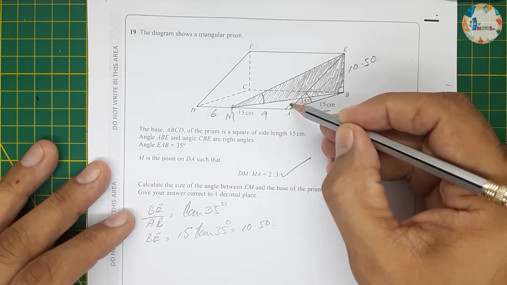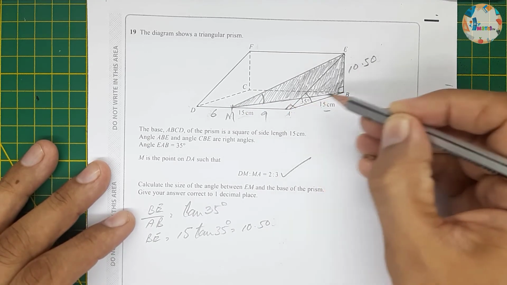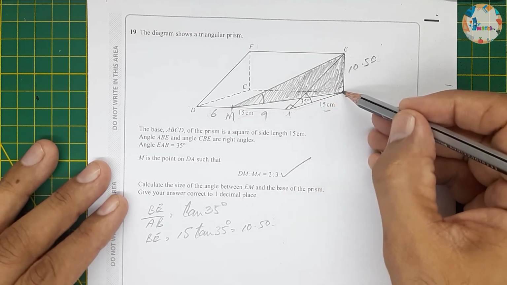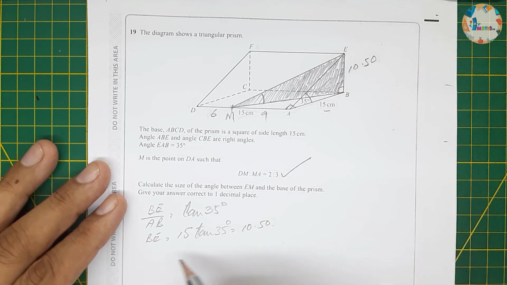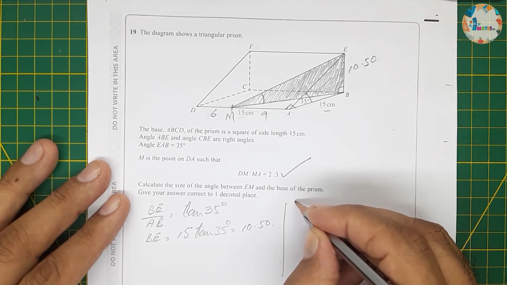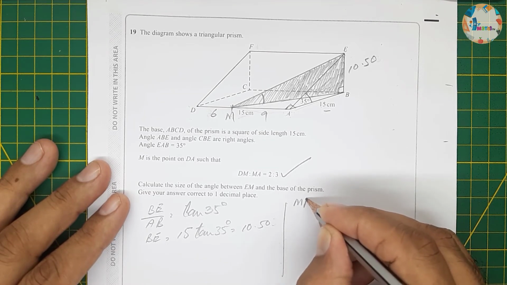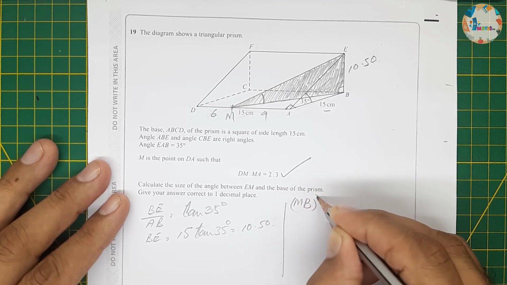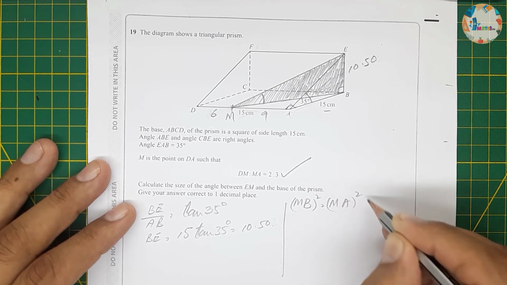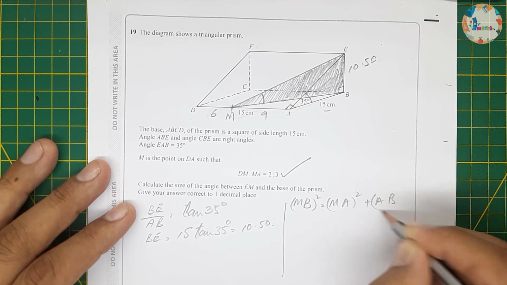So this is a right angle, so we have this side as 9 and this side as 15. So we can calculate this side by Pythagoras theorem. So we can write MB squared is equal to MA squared plus AB squared.